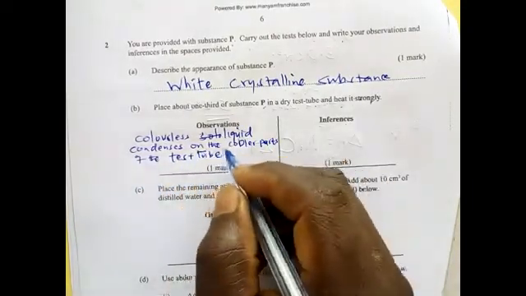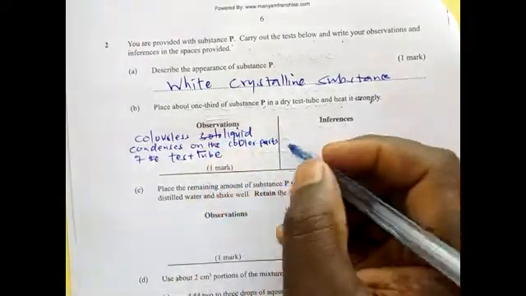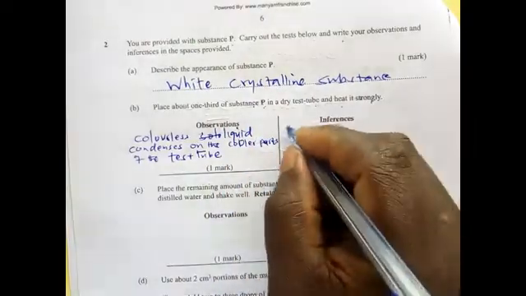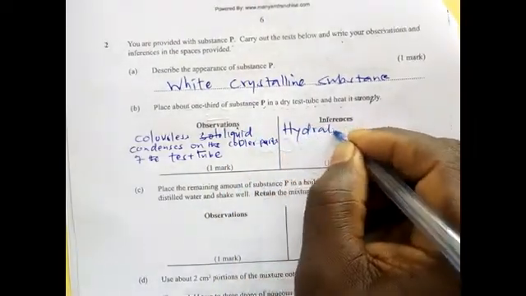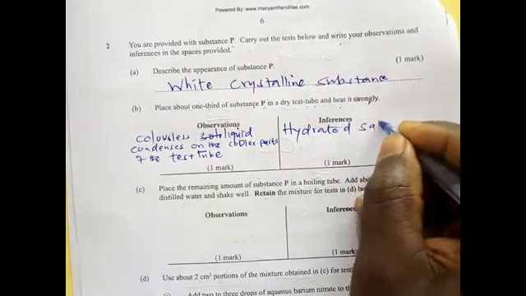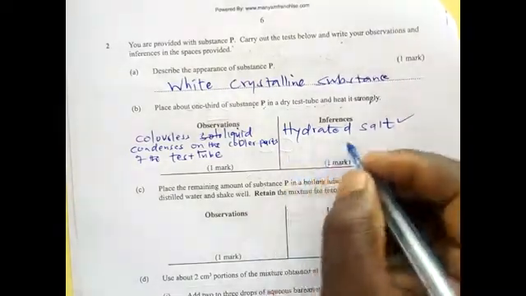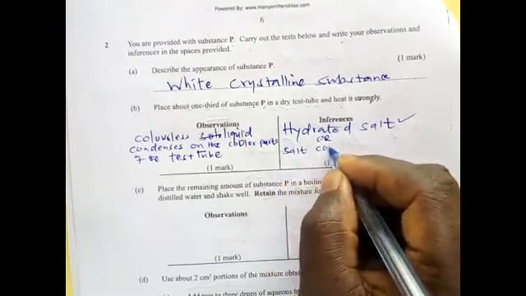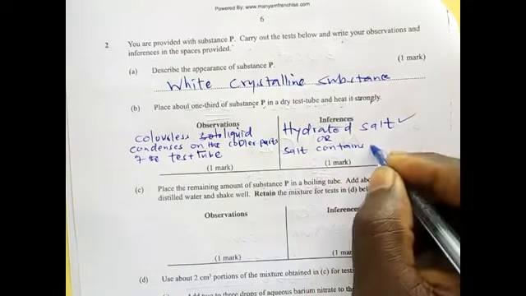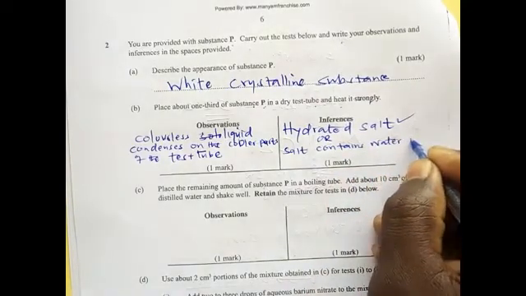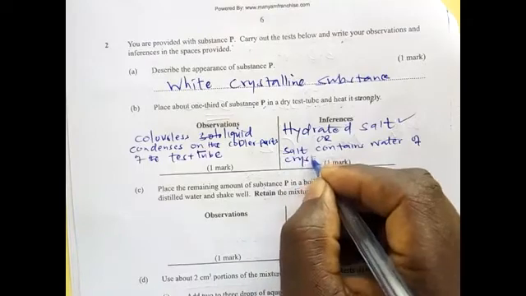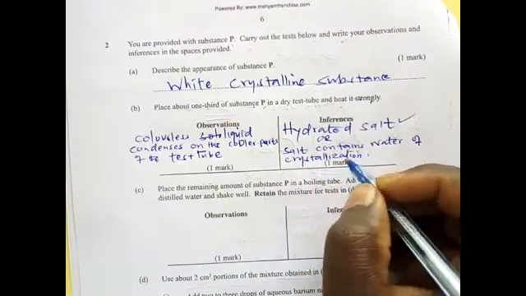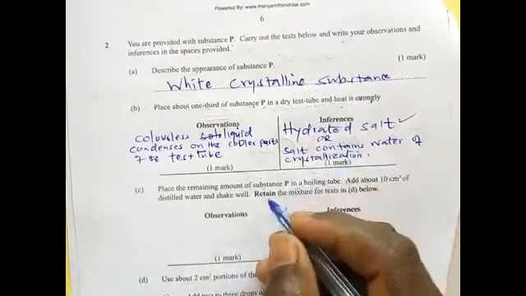That simply tells you that this substance P contains what of crystallization? It is a hydrated salt. That one is acceptable, or you say the salt contains water of crystallization. So either is acceptable.